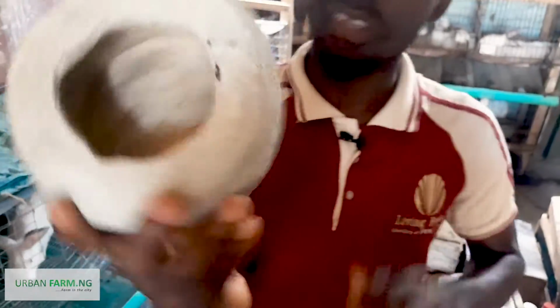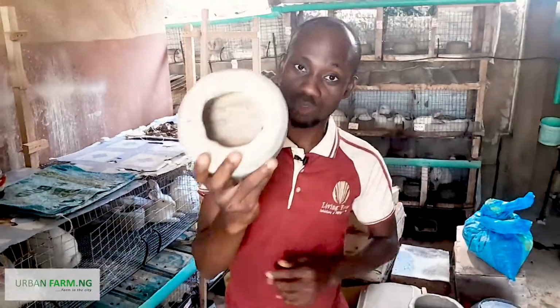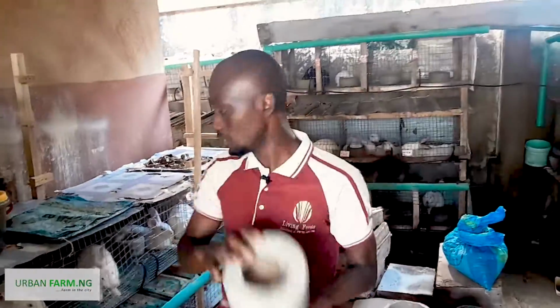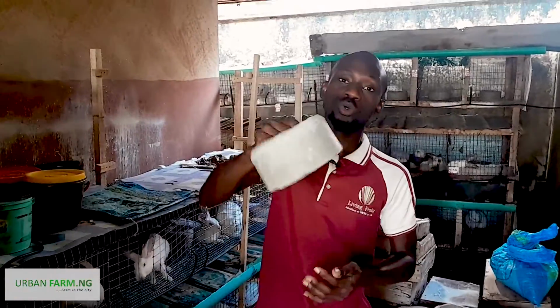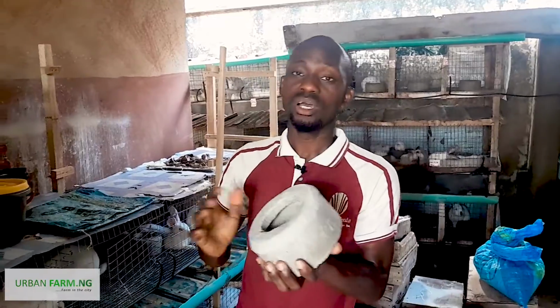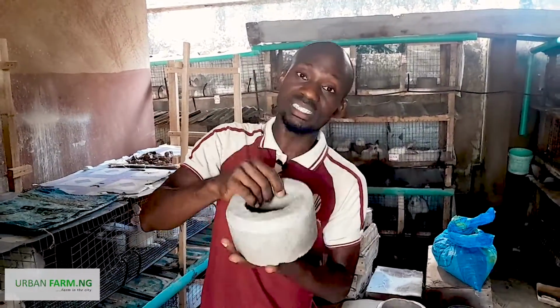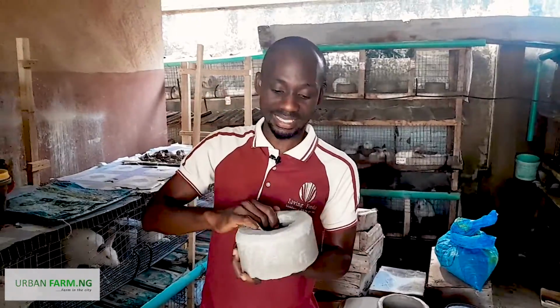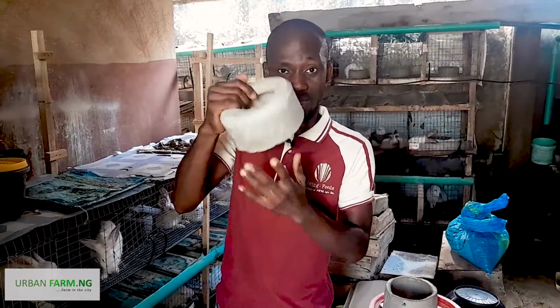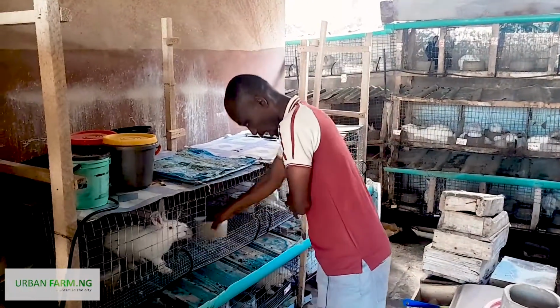If you need this to be supplied, you can contact us. We will supply you this type of feeding bowls. It is also hardy and unbreakable for rabbits. So they cannot move it or break it or chew it. It's not chewable for them, and they cannot waste feed out of this bowl. So you put your feed in their cage for them.